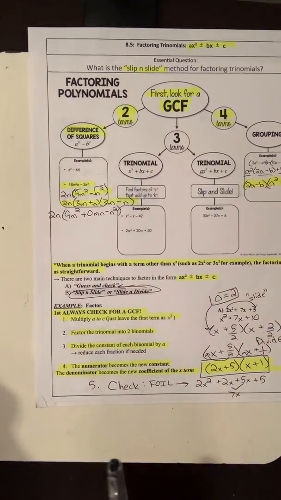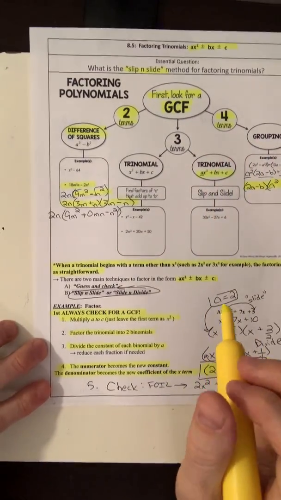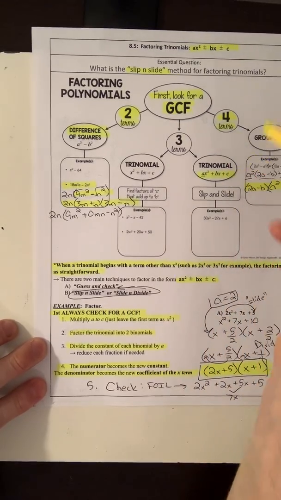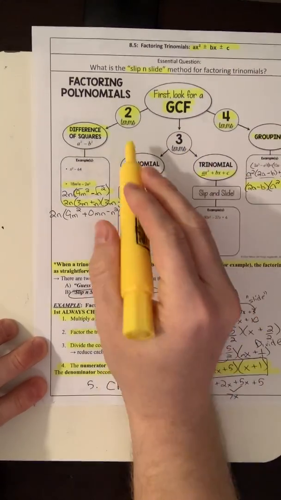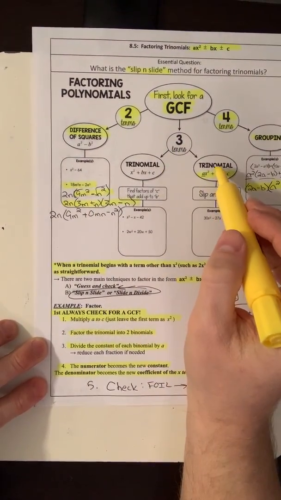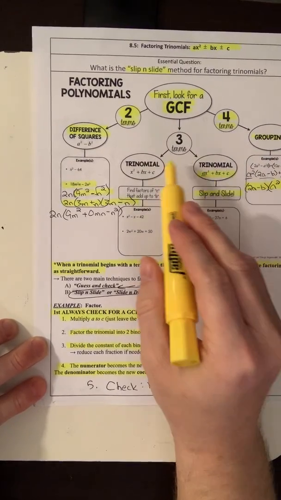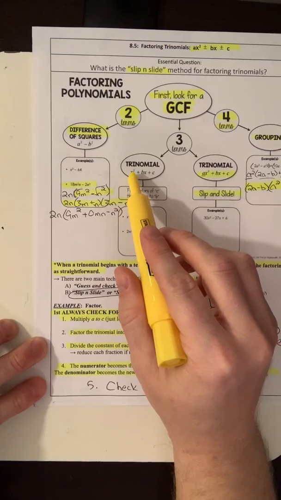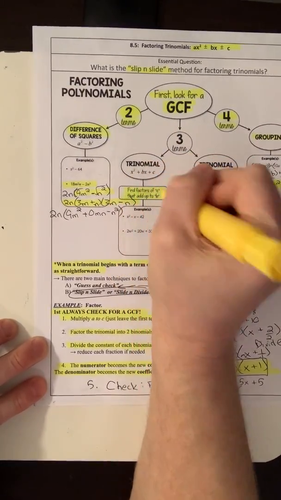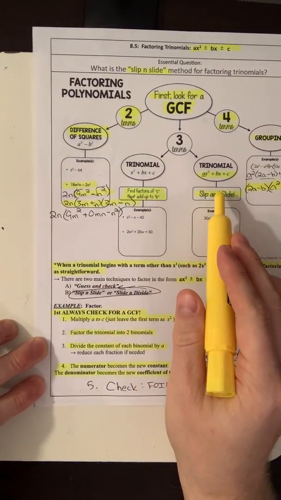Okay, so that's how to factor trinomials when a number other than 1 is your leading coefficient. But this is what you look for when you're trying to factor. 4 terms, you do grouping. 2 terms, you do difference of squares pattern. And then if you get to 3 terms, you got 2 options. You got the slip and slide method, which is when you have a leading coefficient other than 1. And then you got the basic trinomial, which is in the form x squared plus bx plus c, where you're finding factors of c that add up to b. And you actually use this when you're doing the slip and slide method.